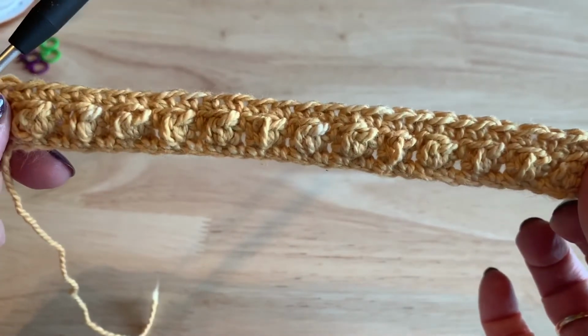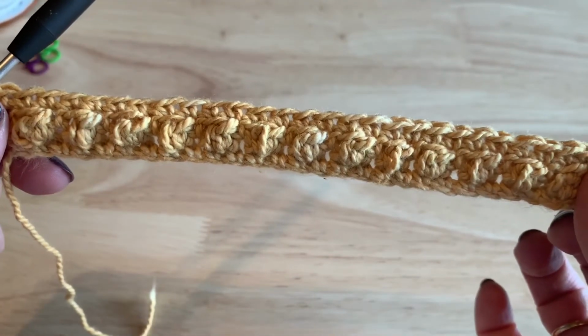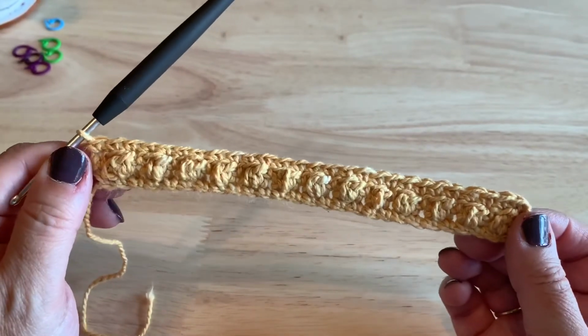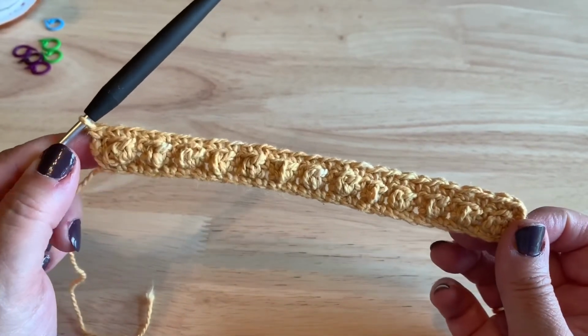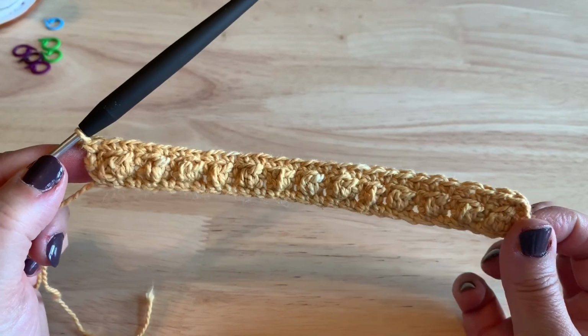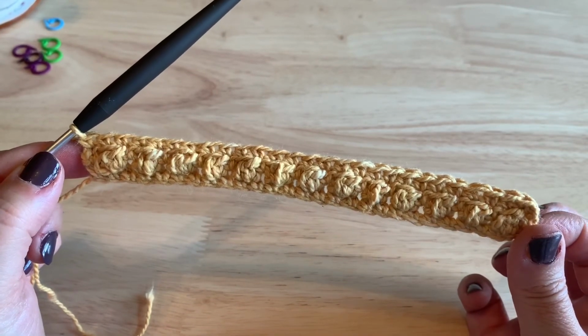Then we just want to repeat rows 2 and 3 12 more times, so we'll have 13 rows of bobbles and 14 single crochet rows. You can go ahead and work that now.